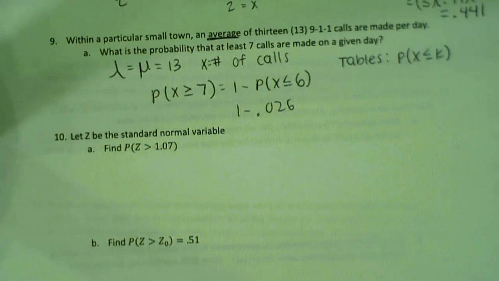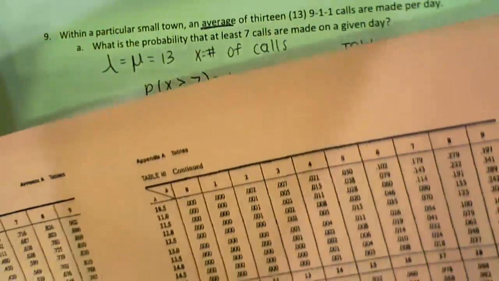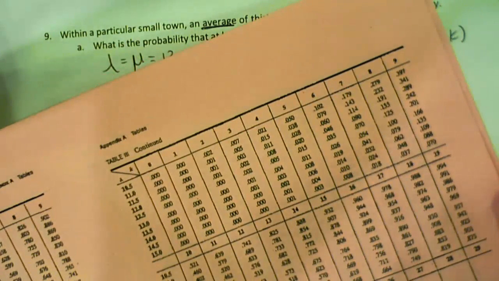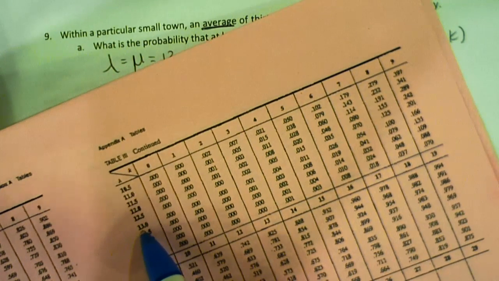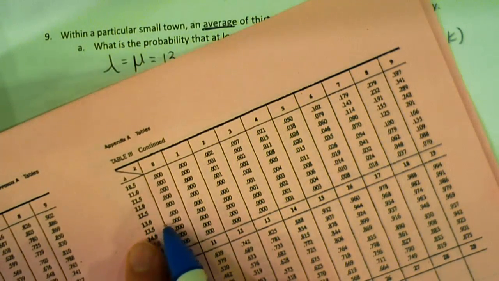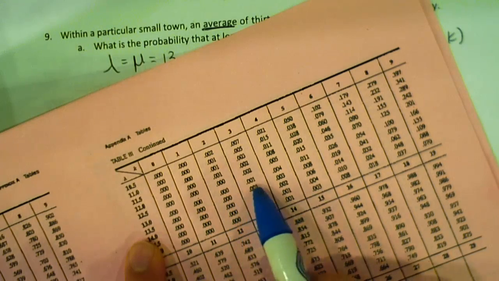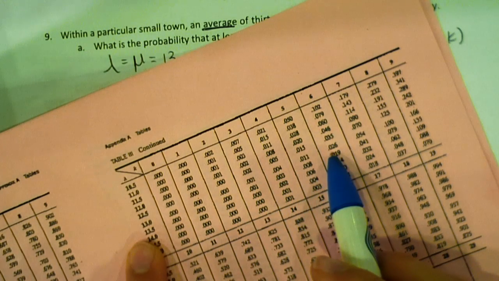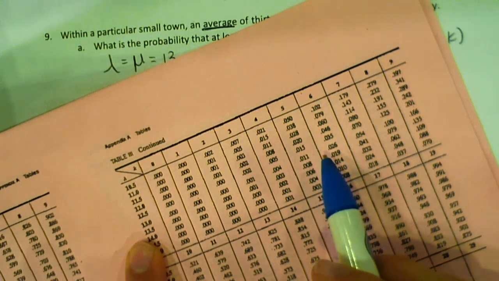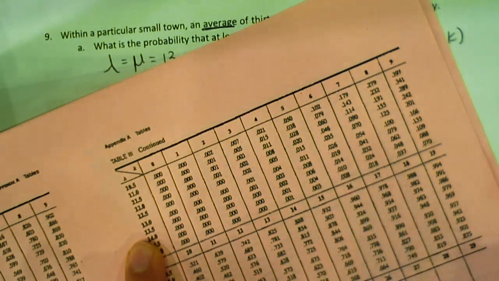Okay, so if we go to our tables, we see 13 right here, right? This is our lambda. This was our average. And if we're going over to 6, that's our k, right? We're looking at Poisson.